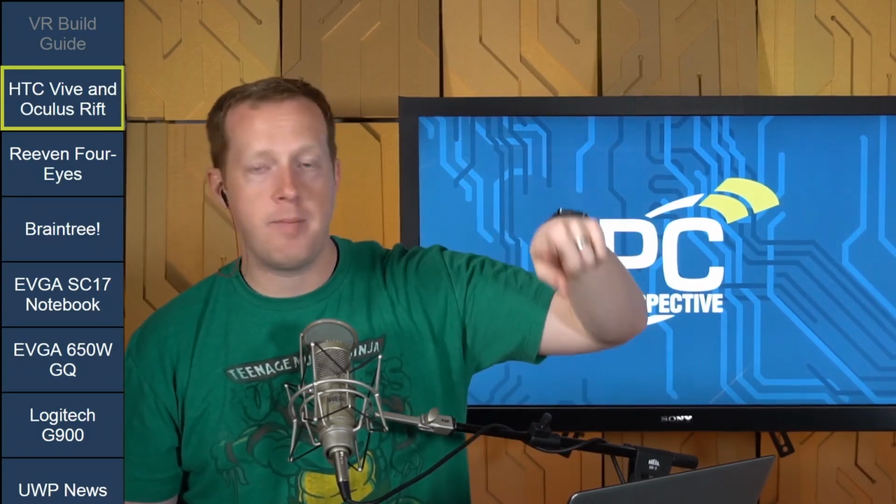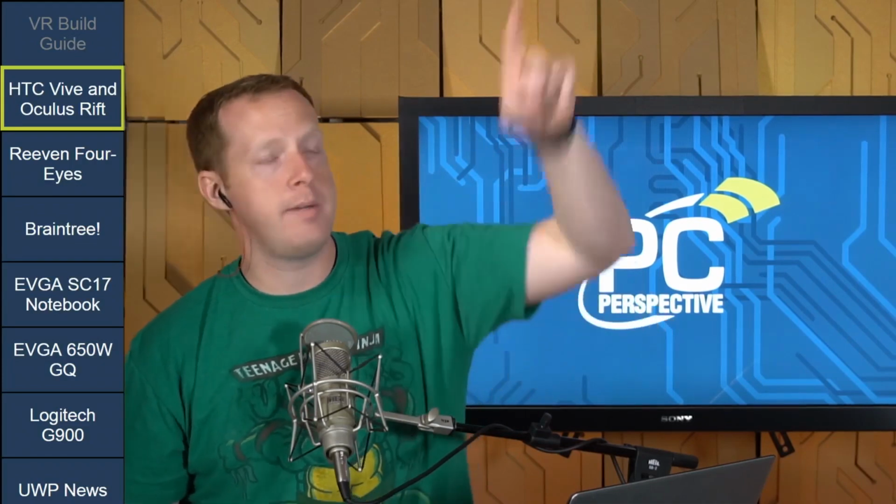Green LED in the chat was asking what our experience was with using the cords. So both the Vive and the Rift are corded devices, obviously. My solution for the Vive was I ran one HDMI and one USB 3 extension up into the ceiling.